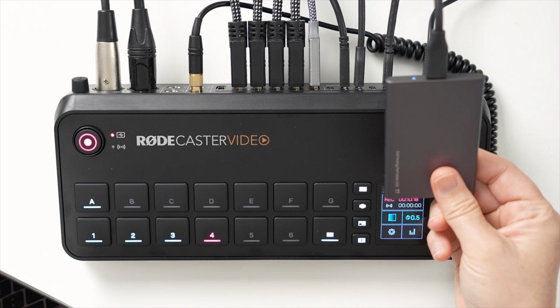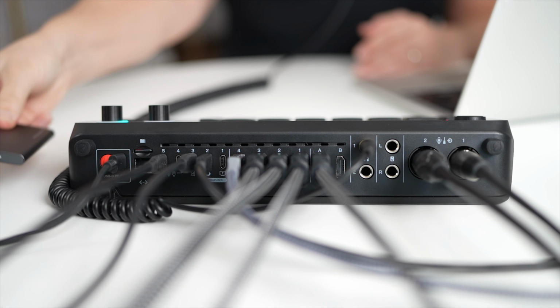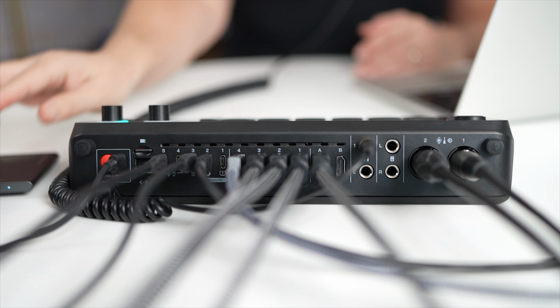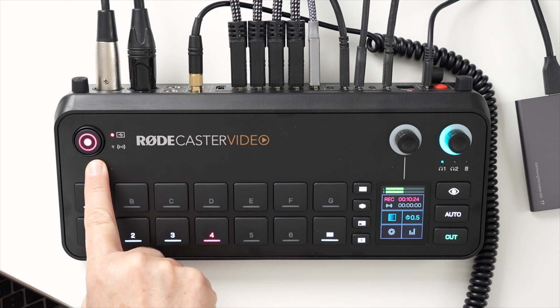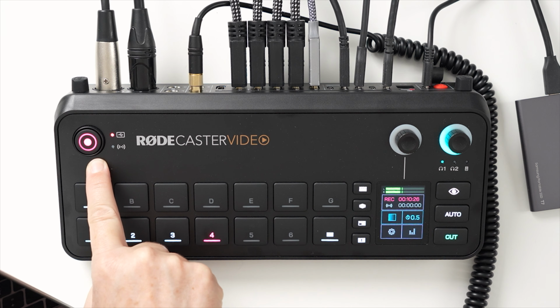In order to capture all these separate files, you do want to be recording to an external SSD. I have one right here. It's attached to the Rodecaster Video, and you just want to make sure that you are recording, and you can tell you're recording because this button is red.